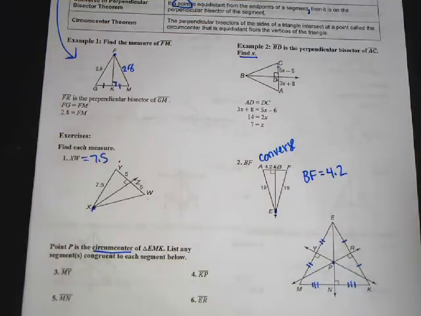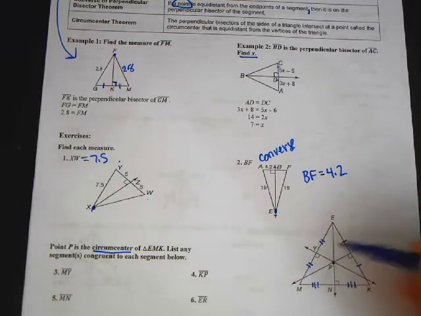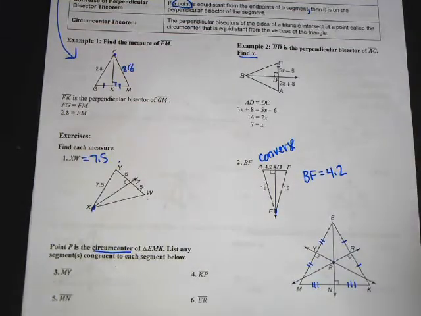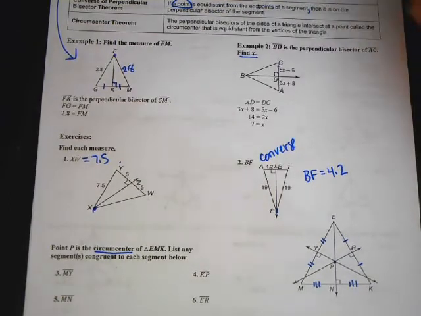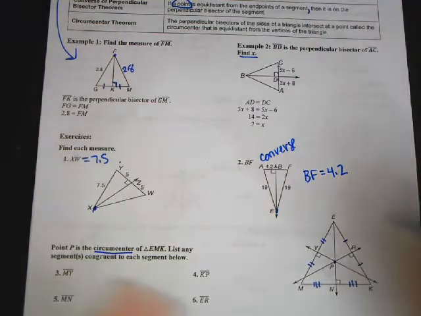Okay? And again, we don't know what kind of triangle it is. It doesn't say isosceles, so we don't know that these are the same. We just know that each side gets bisected. Okay, so the perpendicular, going back up and reading the theorem, yes, you can still see that. Perpendicular bisector of the sides of a triangle intersect at a point called the circumcenter. Okay, so that's how it's described.